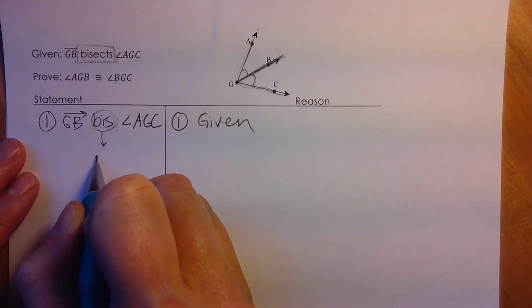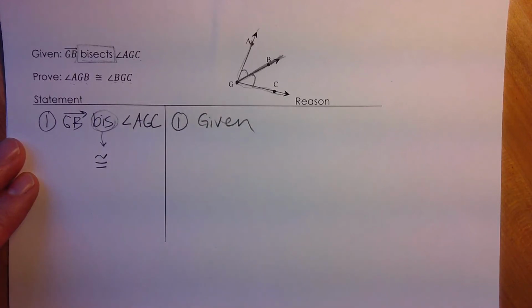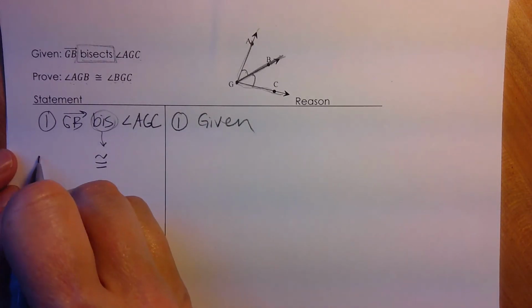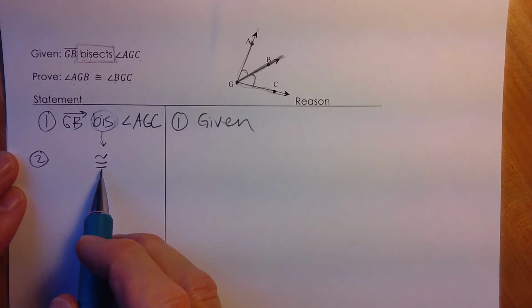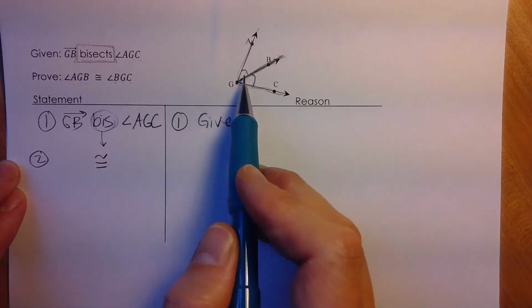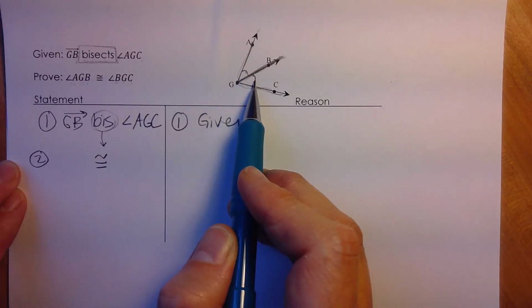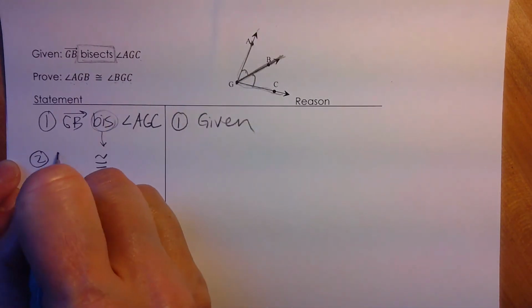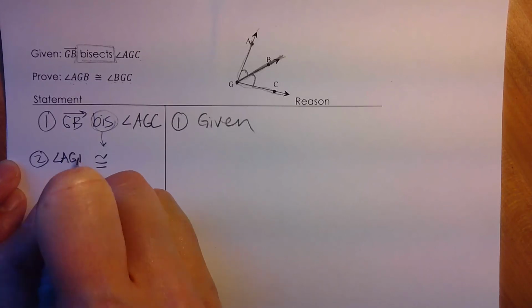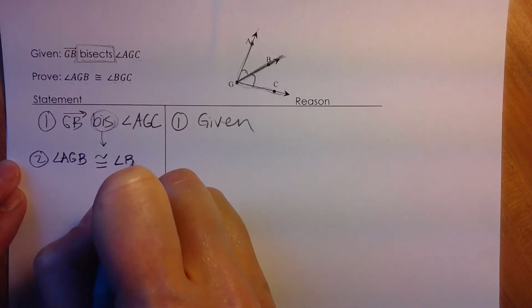This one is being used with angles. It always leads to something that's going to be congruent. That's a very, very common sequence of steps. So you just have to figure out what is going to be congruent, and we already looked at that. It's this angle, AGB, and BGC. Those are the ones we're trying to prove congruent.